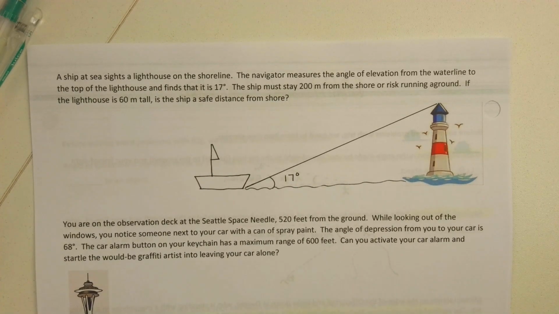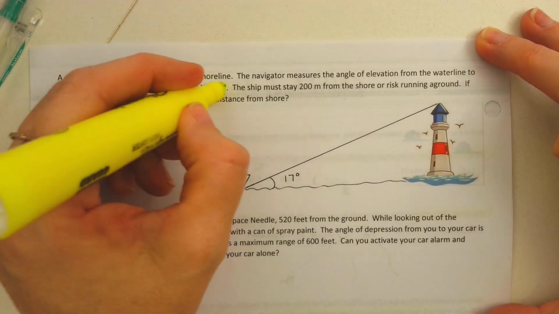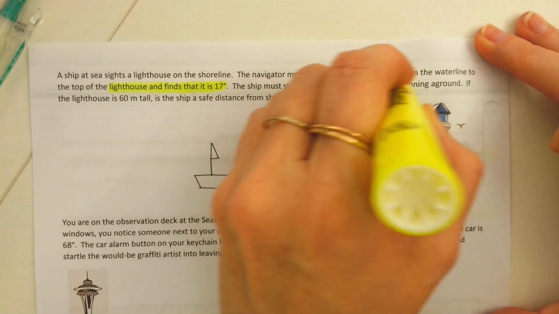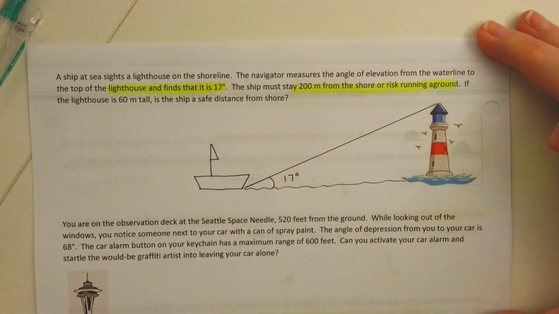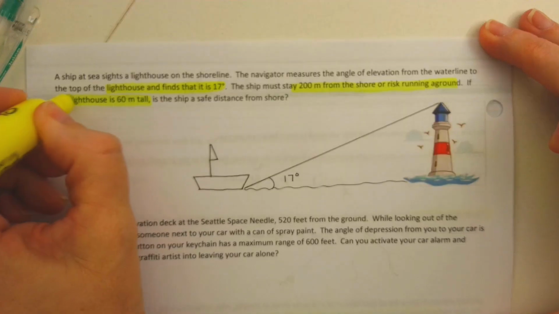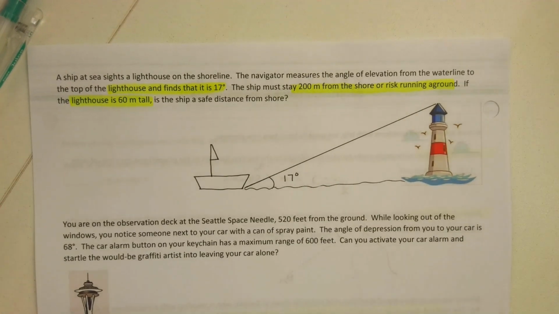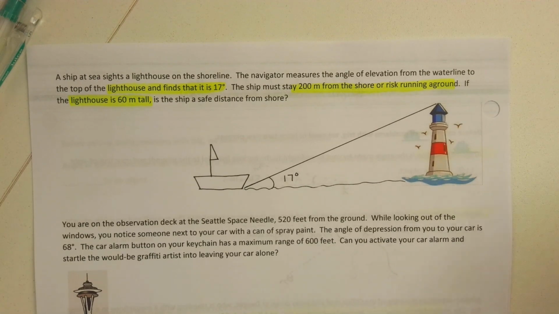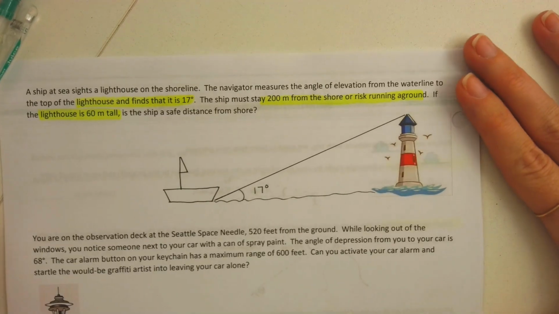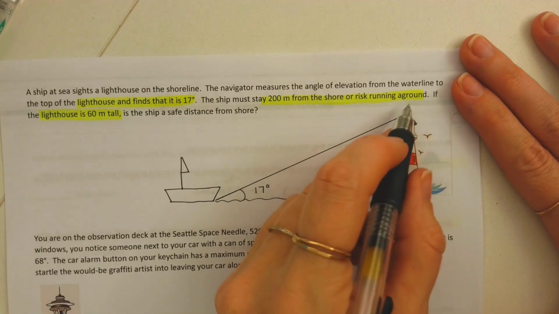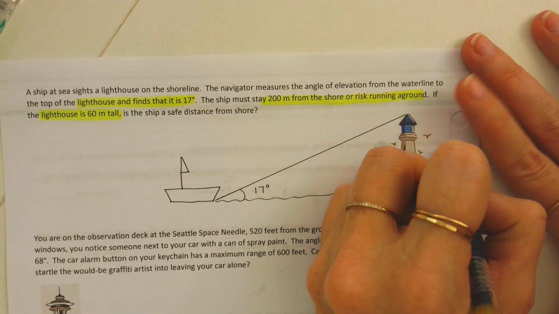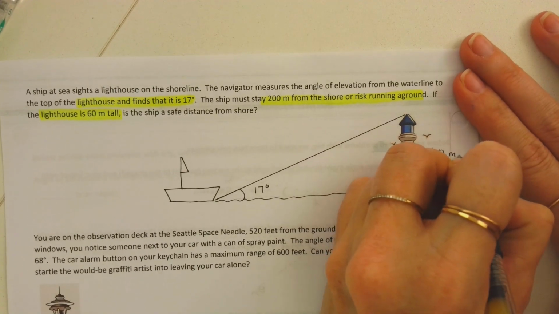The ship must stay 200 meters from the shore, or it risks running aground. If the lighthouse is 60 meters tall, is the ship a safe distance from the shore? Sally sells seashells from the seashore. That's a lot of S's. How tall is the lighthouse? 60 meters. It's okay.